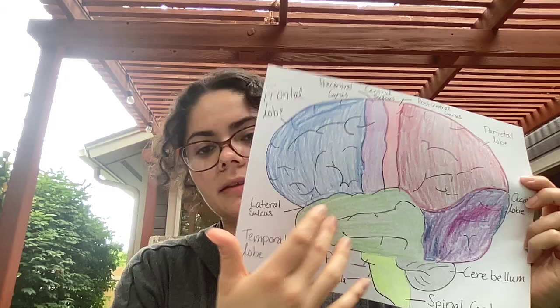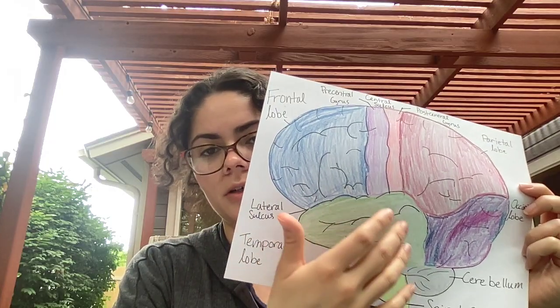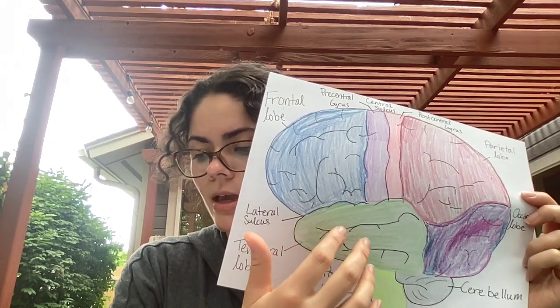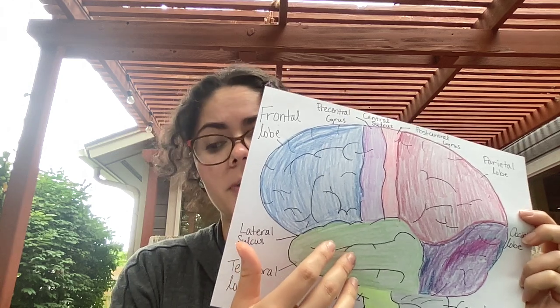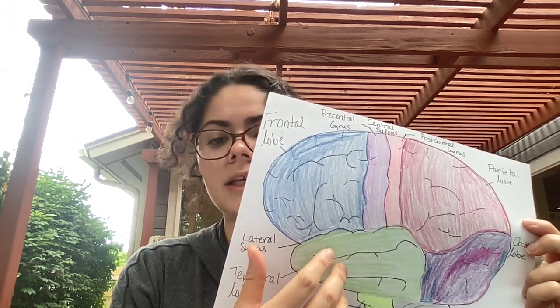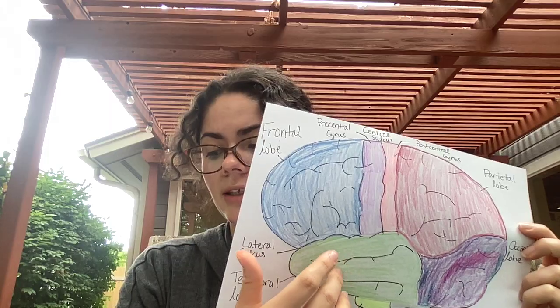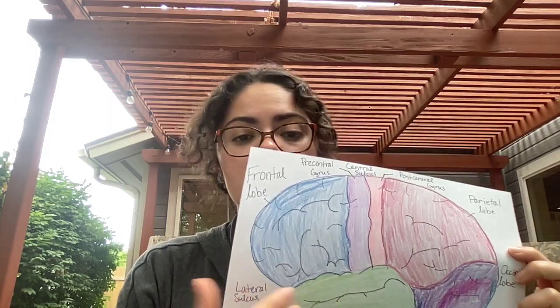And then lastly, the temporal lobe, just at the bottom below the frontal and parietal lobes. It is involved with hearing, memory, language comprehension of spoken and written language. It also deals with emotional processing and aspects of taste and sound perception.